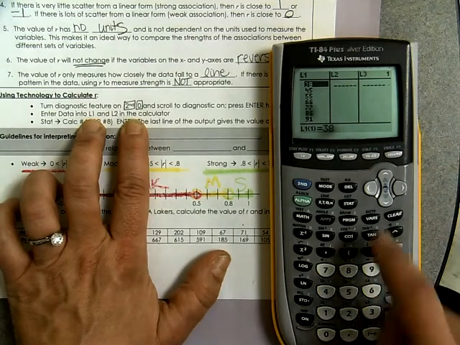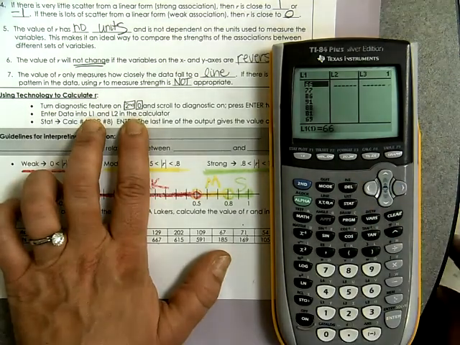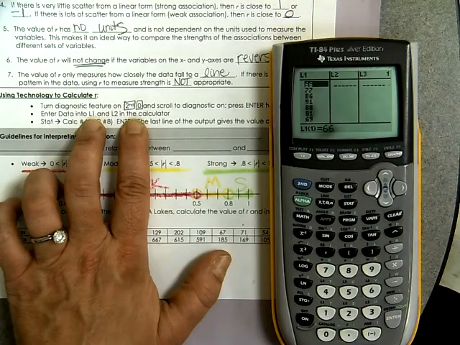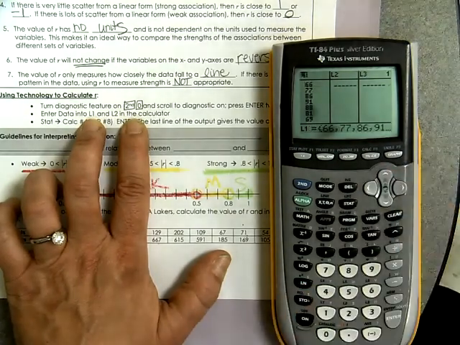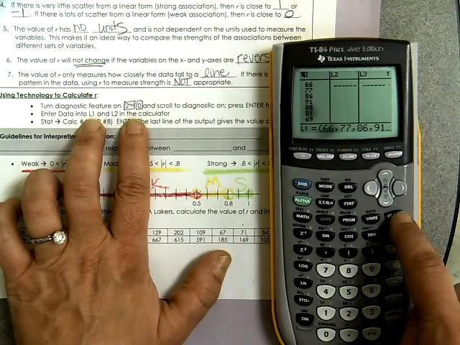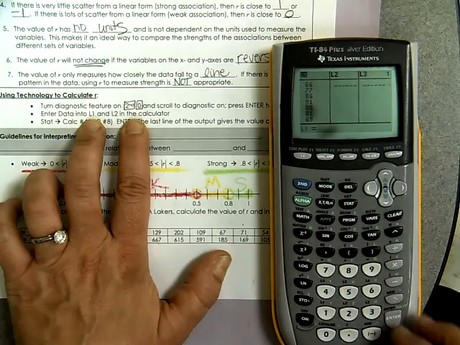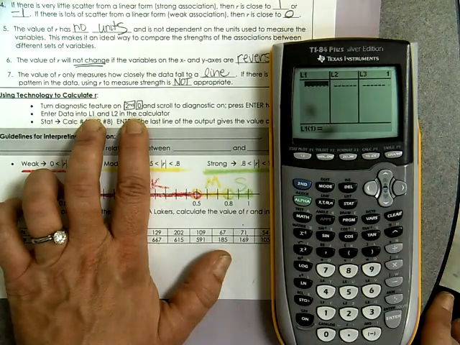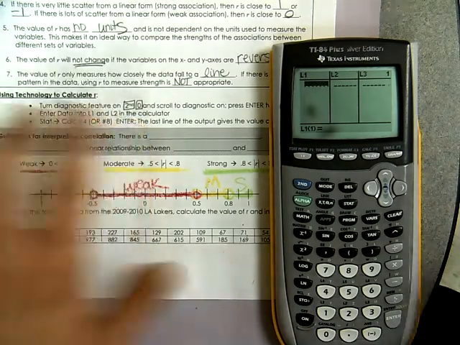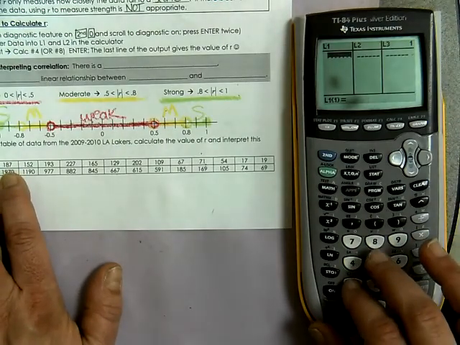To clear the list, if you're deleting each entry separately at this point in the semester, shame on you. Arrow up to L1, press clear, not delete, but clear, and enter, and that clears everything out of the list for you. Okay? So let's actually enter these values. Let's enter vowels in L1.